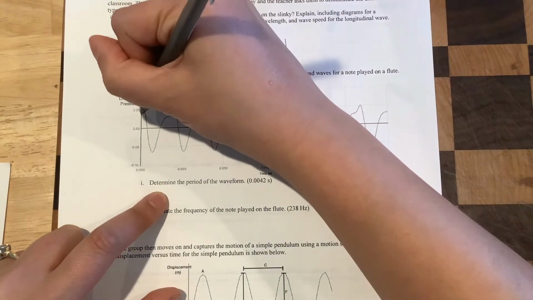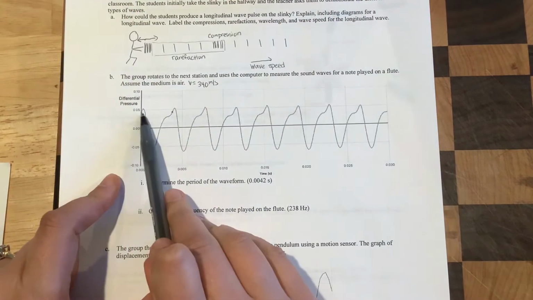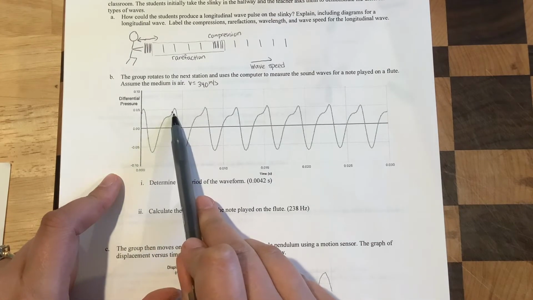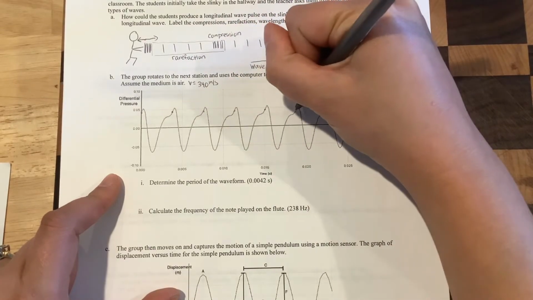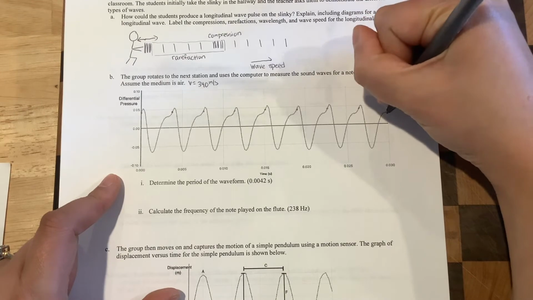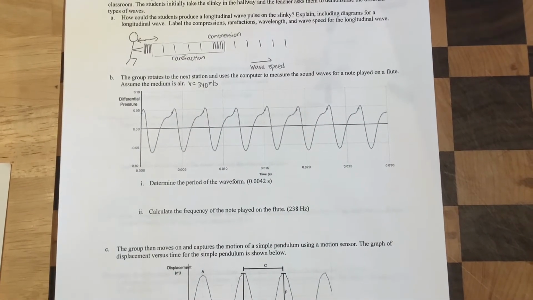So in this case, one complete wave would be every time it comes back to the same position, one complete down and up. So this is 1, 2, 3, 4, 5, 6, 7, and it's almost 7. I'm going to call this 7 cycles.